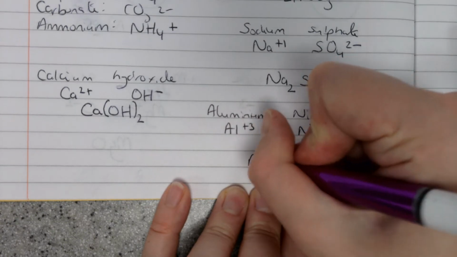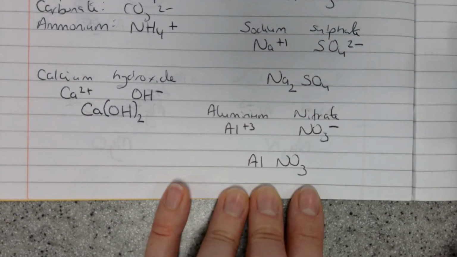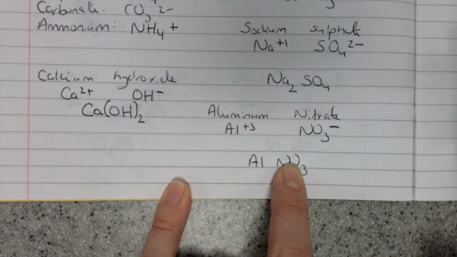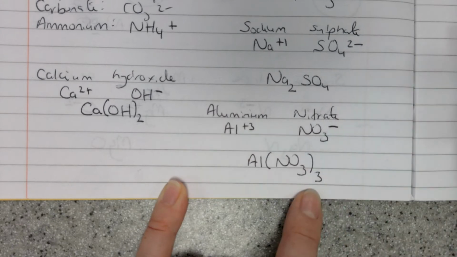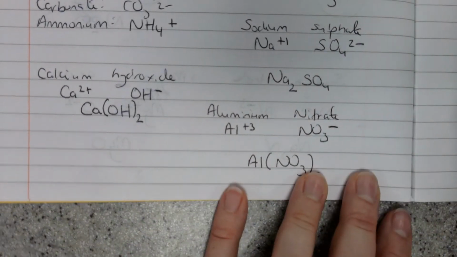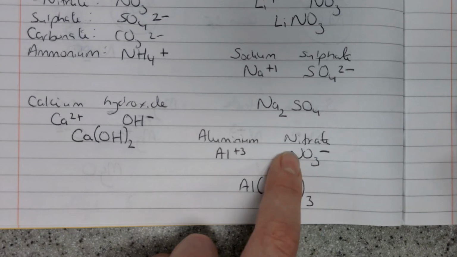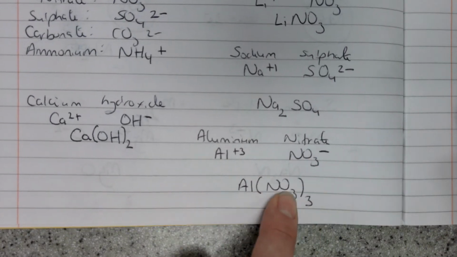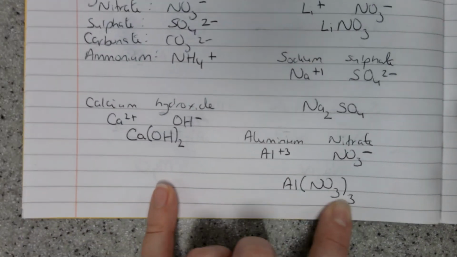So I'm going to write down my aluminium, and I'm going to write down my nitrate, which is NO3, and I need 3 of them. So I'm going to put a big bracket around the NO3, and then I'm going to put a 3 on the outside. So notice that when I'm adding the number, I am not changing the formula of my nitrate. That NO3 has got to be in my answer. All I'm doing is putting a 3 in the bracket outside.